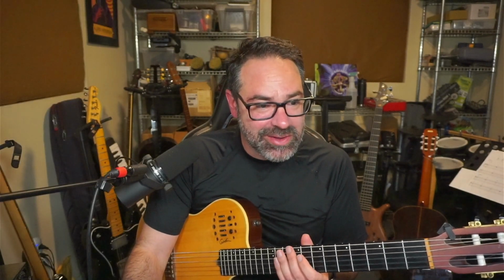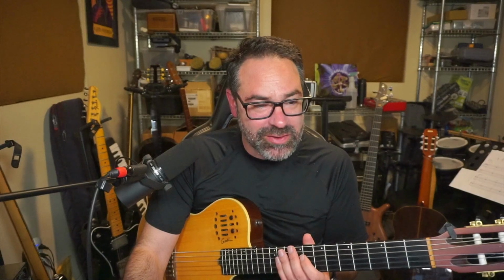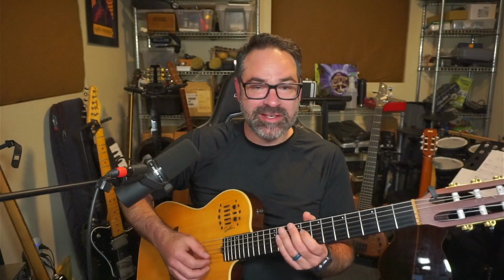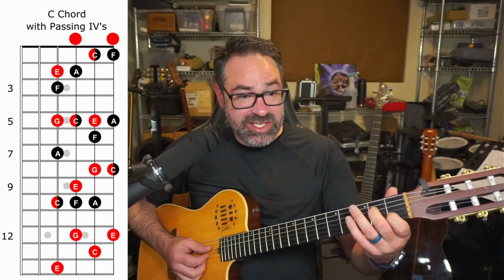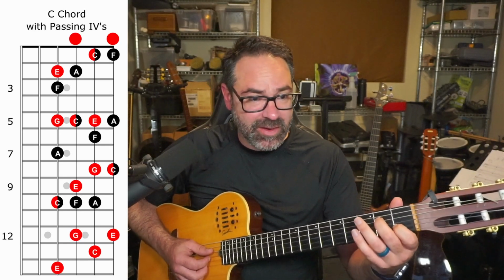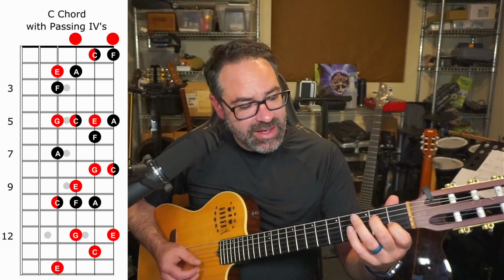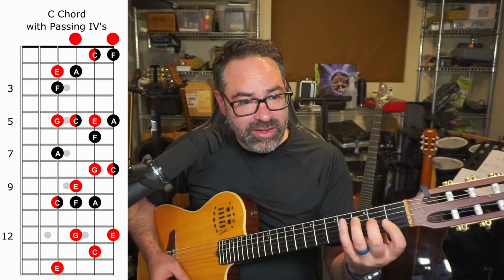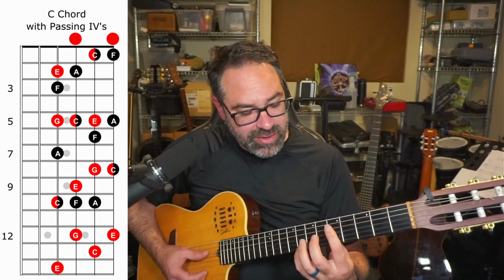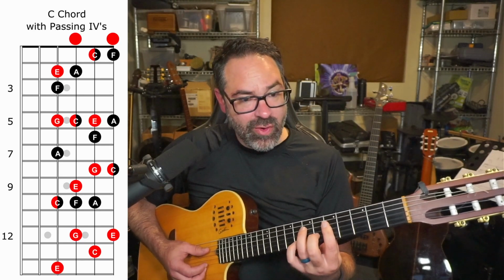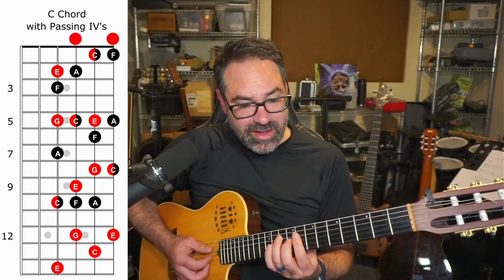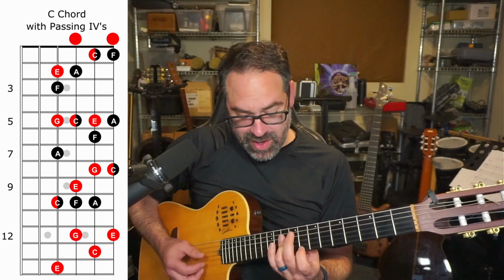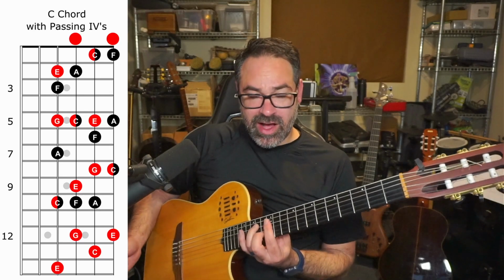Let's talk about the passing chords with the C chords with passing 4 chords or Fs in between them. Our C shapes are all going to be the same from the CAGED system. Then the F chord, then our C chord, then our F chord, then the C chord, then the F chord, then our high C chord.